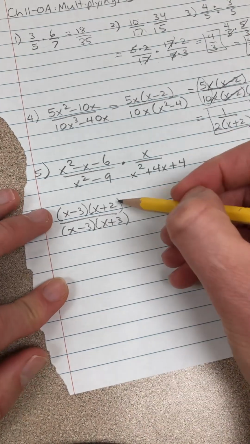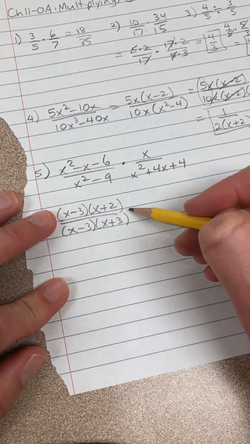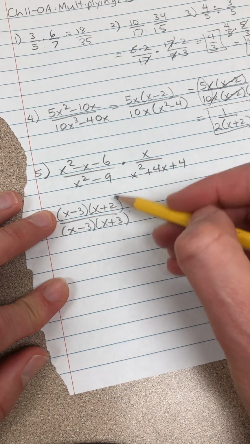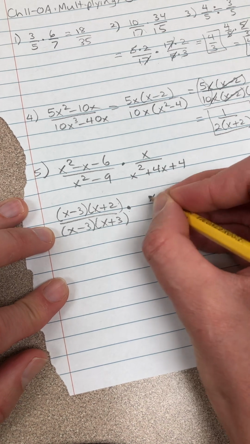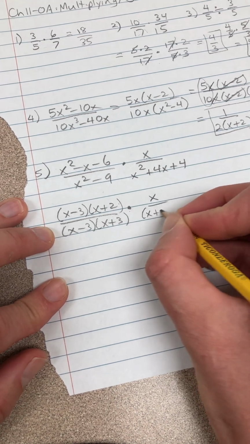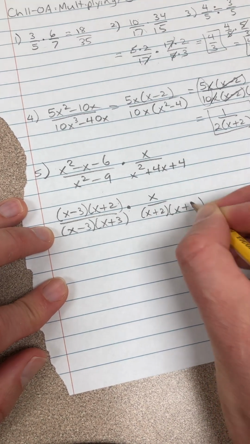Okay, so I did a quadratic trinomial with leading coefficient of 1. So I found a pair of numbers that multiply to -6 and add to -1. I did my difference of squares. There's nothing to do on this one. And I found my pair of numbers that multiply to 4 and add to 4.